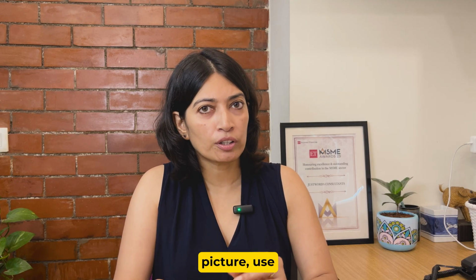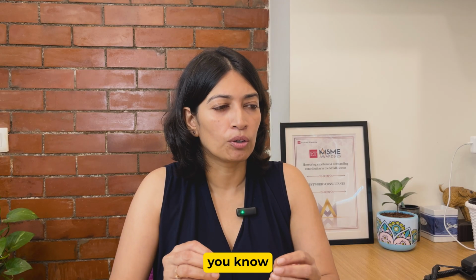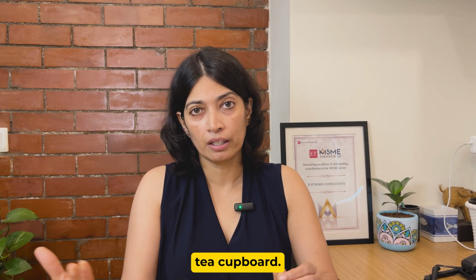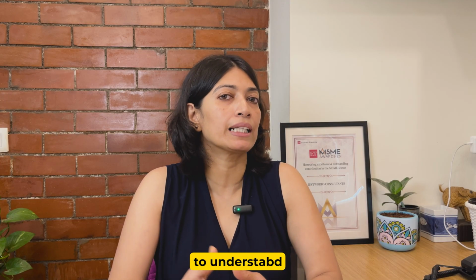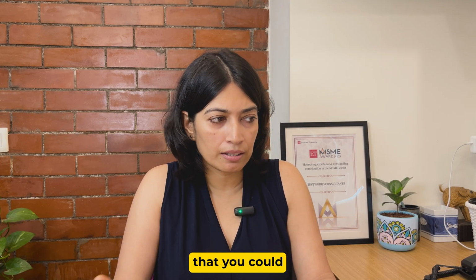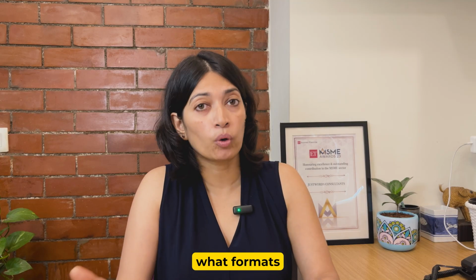Again, in the picture, use descriptive formats, like, maybe it's a wooden colored tea cupboard. The more descriptive, the better it is for Google and AI to understand. So these are formats that you could be using. Try and see what formats can be used.